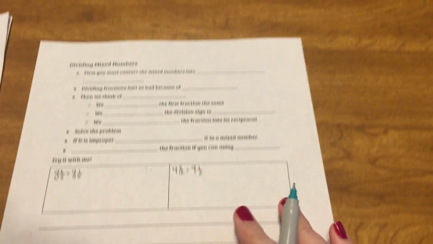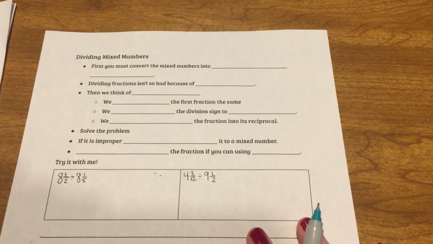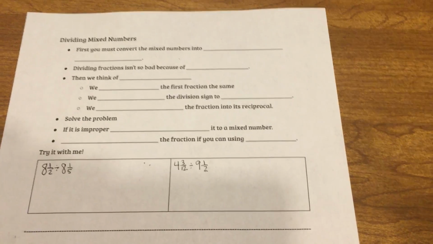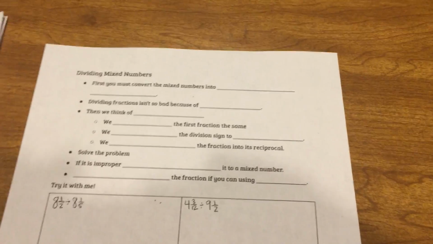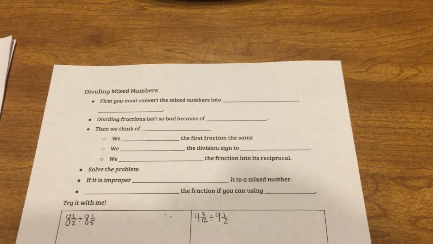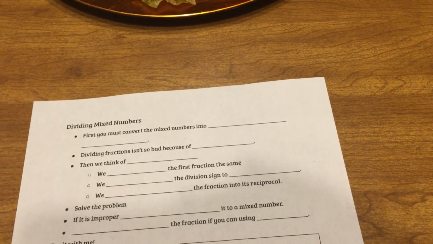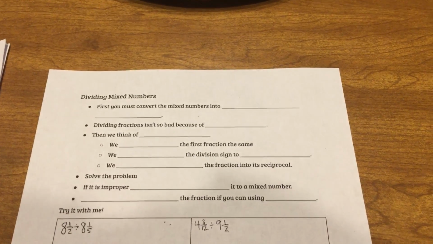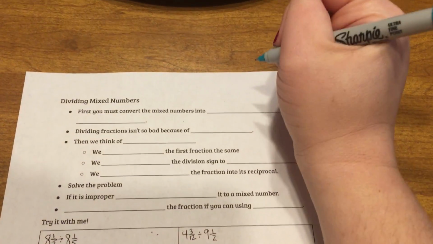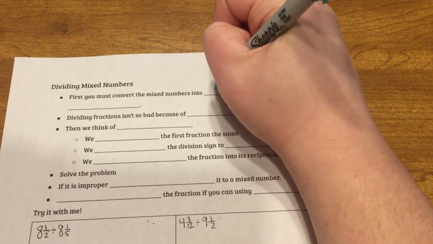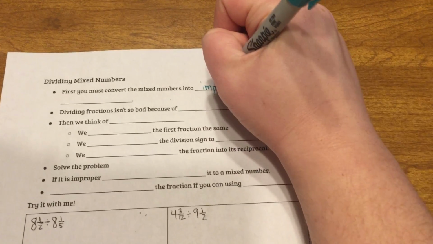All right, guys, today we're talking about dividing mixed numbers. Once you're able to do this, you're going to be able to divide any and all numbers, and we are going to practice with this tomorrow, so I just want you to do the best that you can. So, when you're dividing mixed numbers, the first thing you're going to do is the same thing we do every time. You're going to convert or change your mixed numbers into improper fractions.